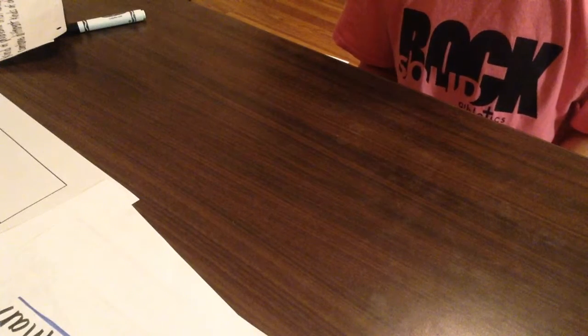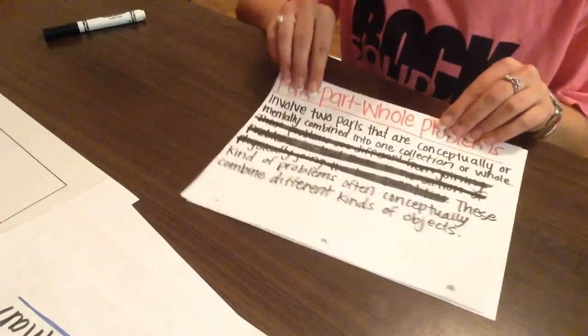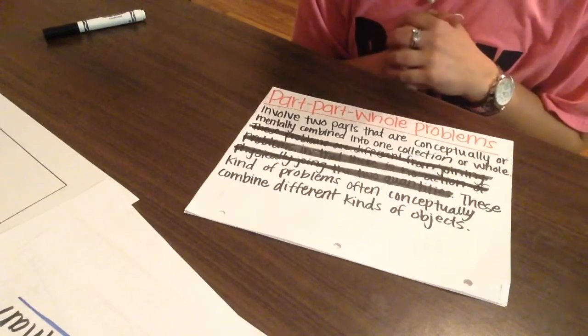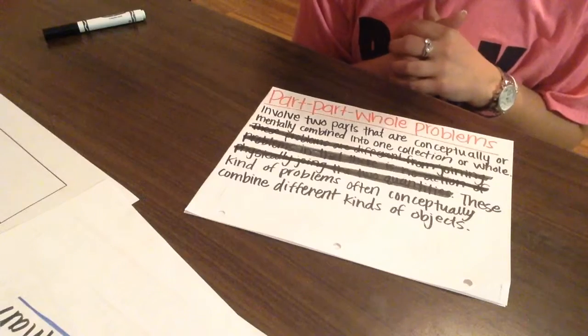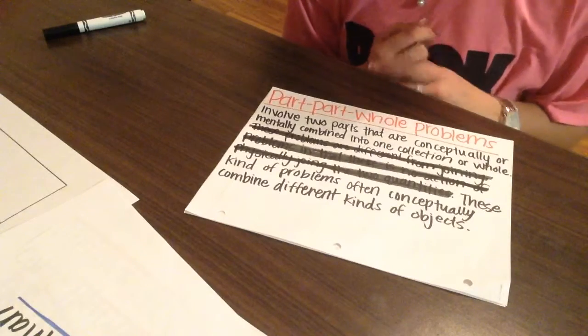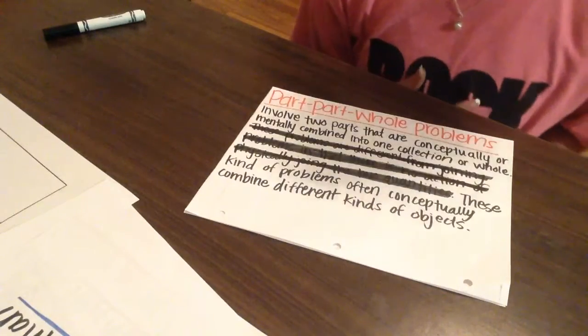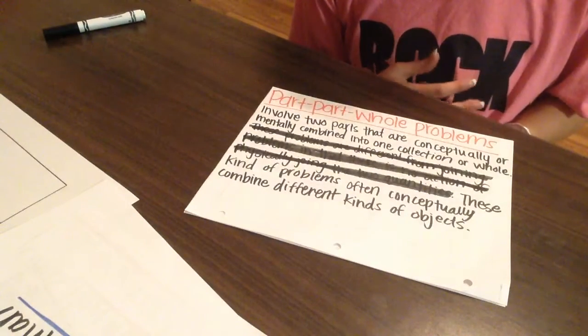Today we're going to demonstrate and explain the process of uncovering problem structures and representing relationships between quantities using strip diagrams. We're going to look at two different types of problems. We're going to look at a part-part-whole, which involves two parts that are conceptually or mentally combined into one collection or whole. These kinds of problems often conceptually combine different kinds of objects.